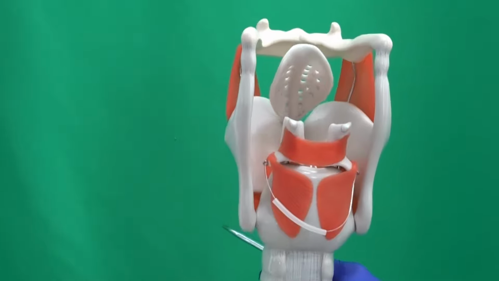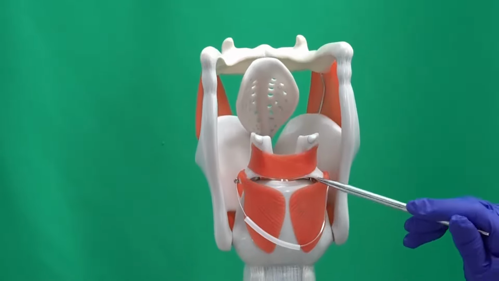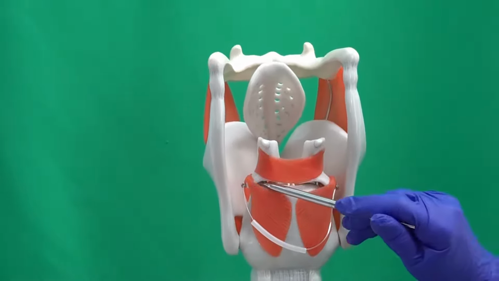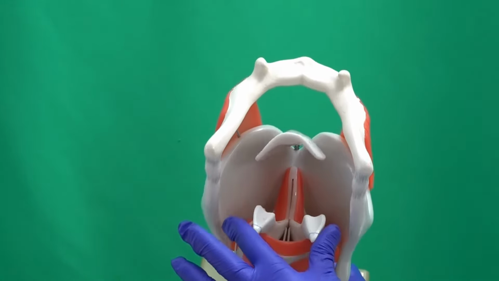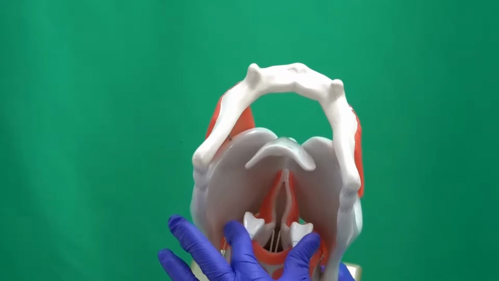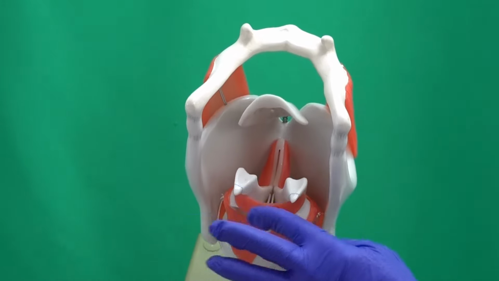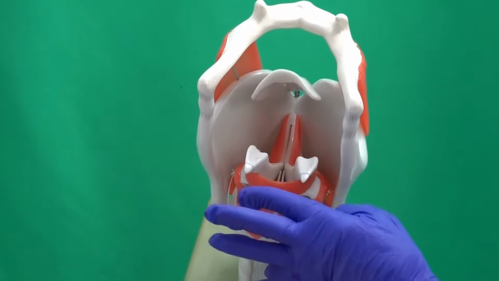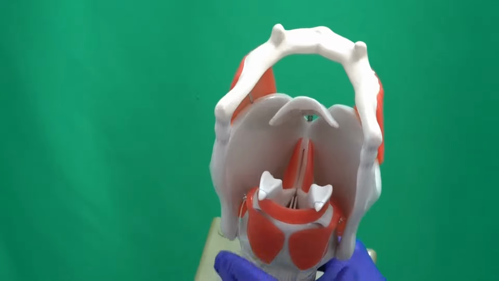And clearly we know that between arytenoid cartilages and cricoid cartilage, we do have synovial joints. So that's the main reason arytenoid cartilages are capable of such a wide range of movement. We know that corniculate cartilages, these two pointy ones, also support the arytenoid cartilages.